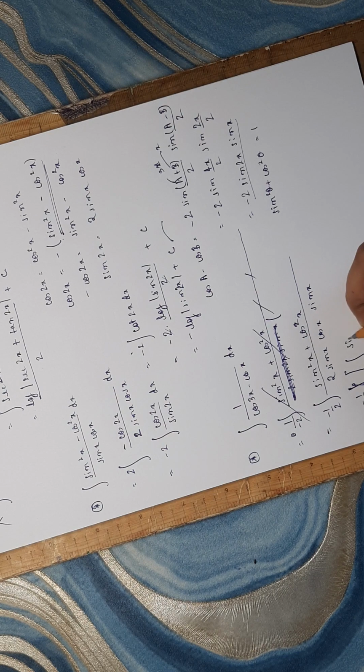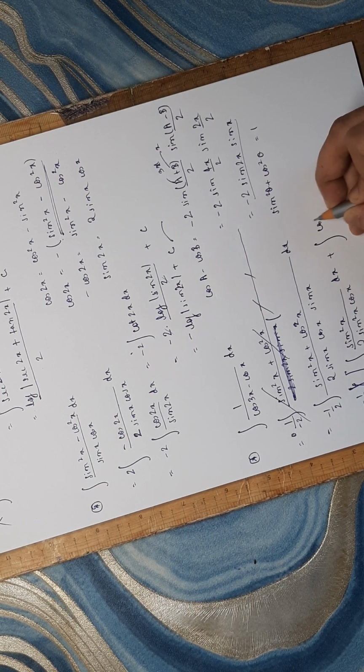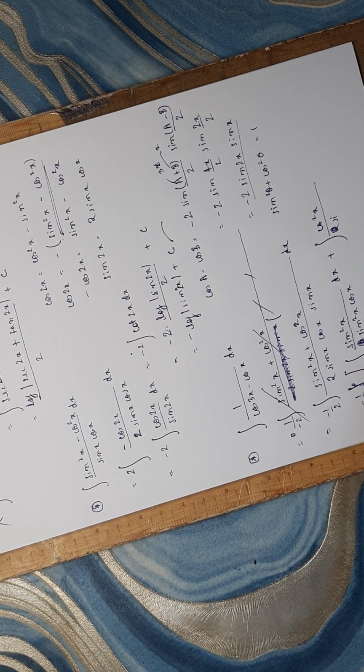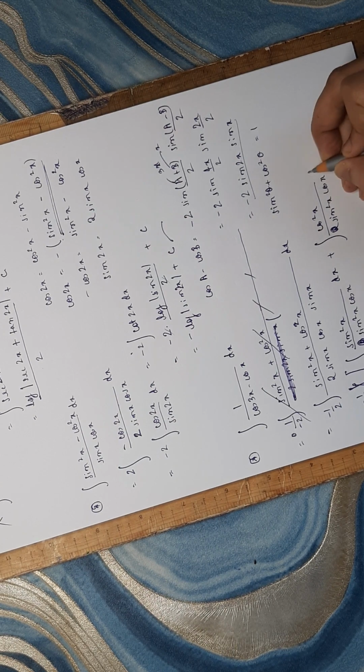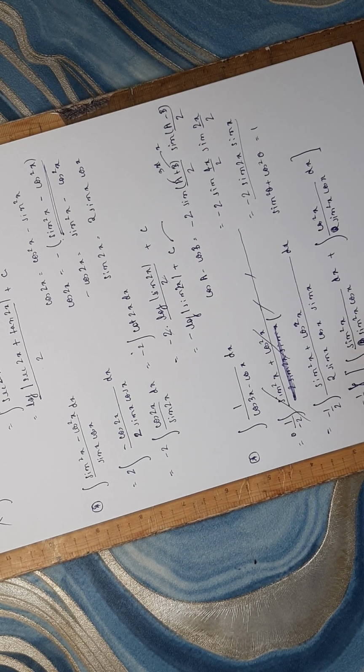Integration of sine square x divided by 2 sine square x into cos x into dx, plus integration of cos square x divided by 2. Sorry, 2 has already been taken common, that is why the denominator is 4. So we will be just having sine square x into cos x here in the denominator dx.